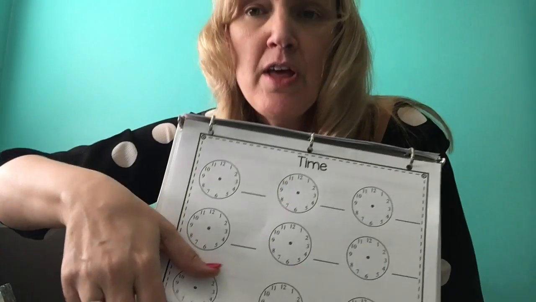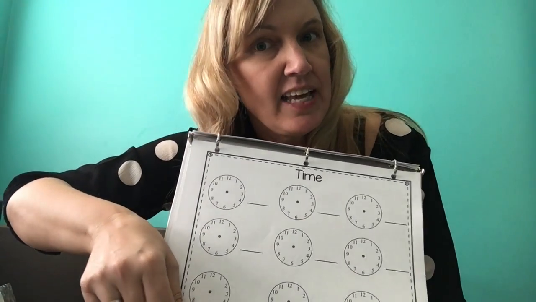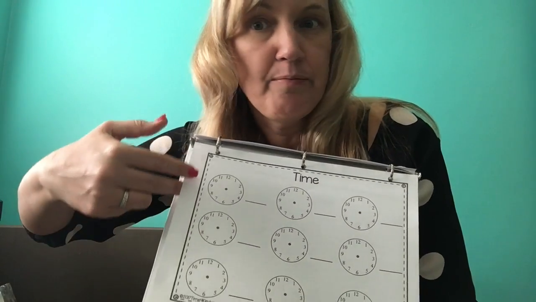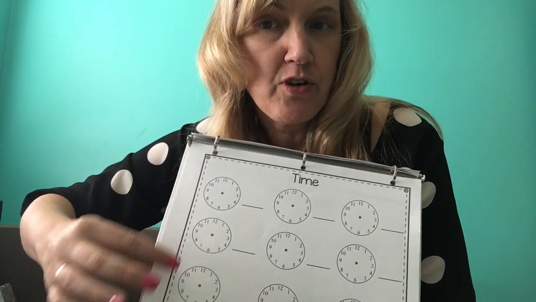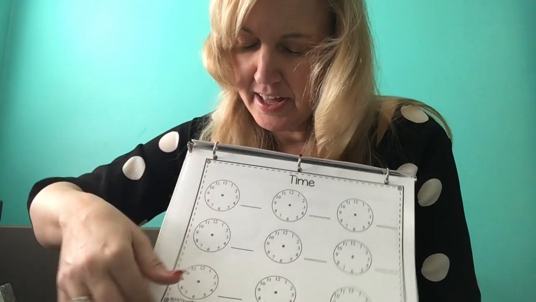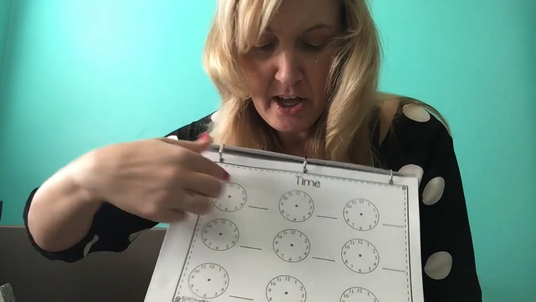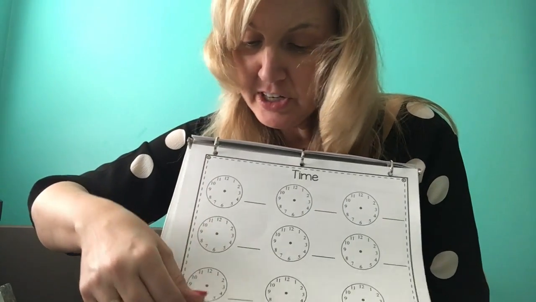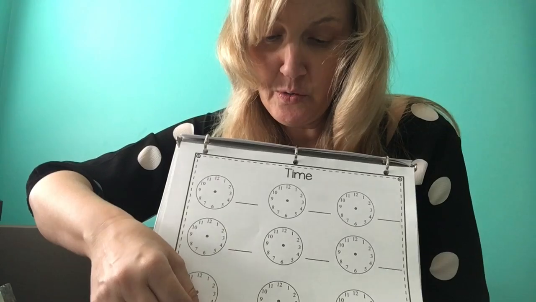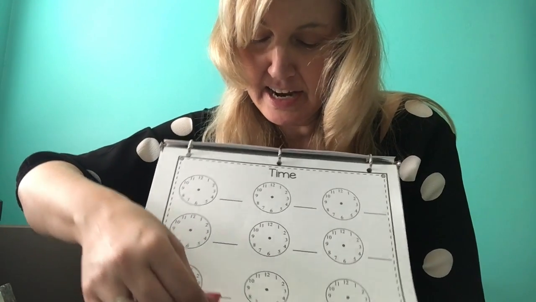If you teach time, you can put this in a plastic sleeve and have the students drawing with dry erase markers the hands on the clock, and writing the time to the hour, to the half hour, whatever it is that you are teaching for your state and standards.